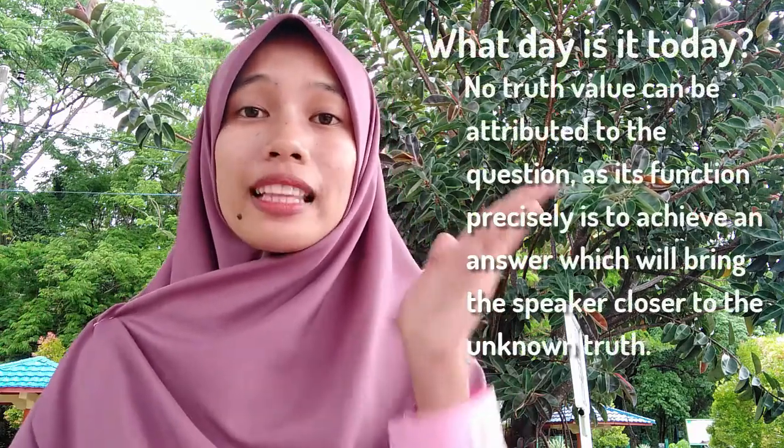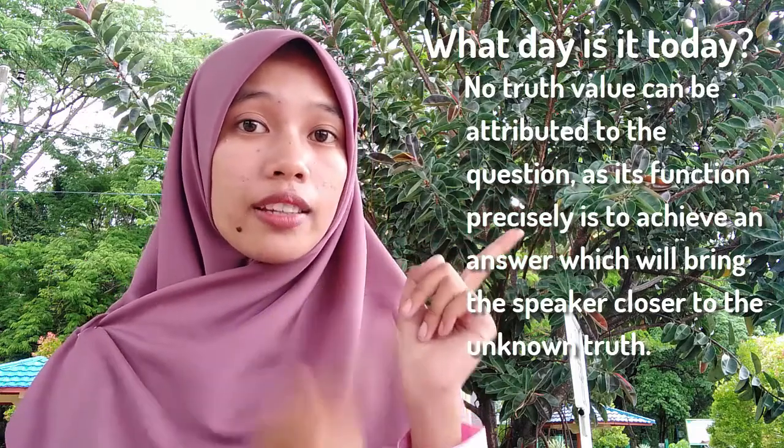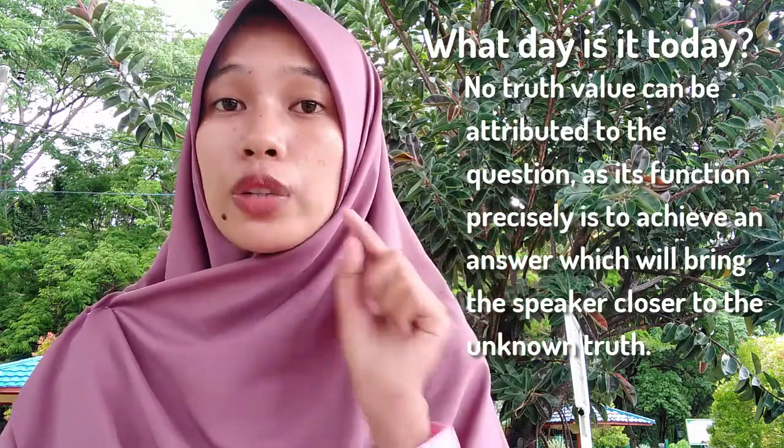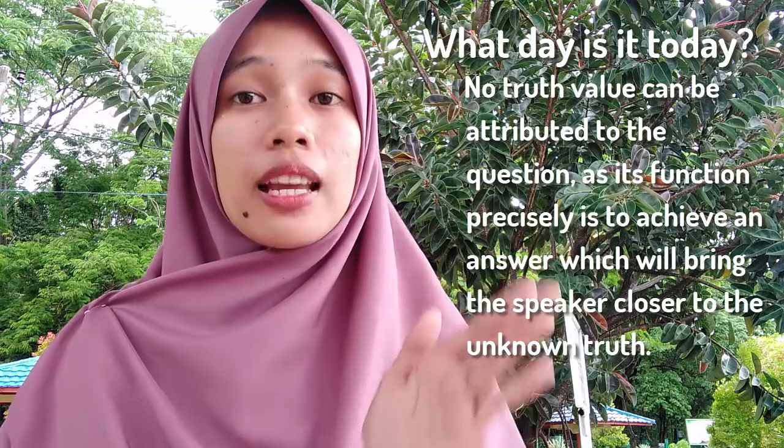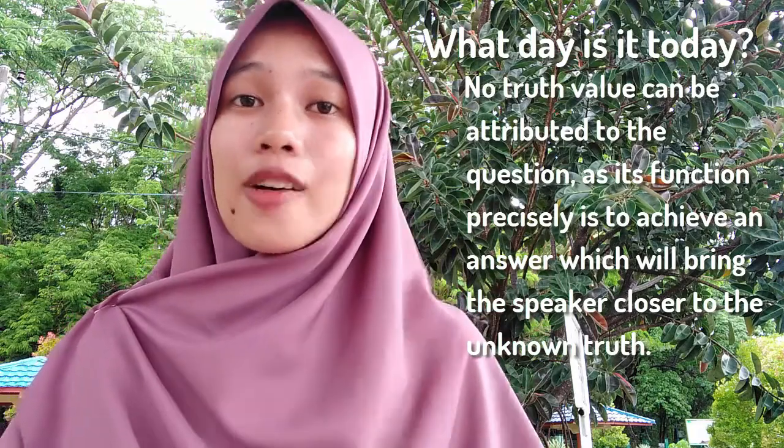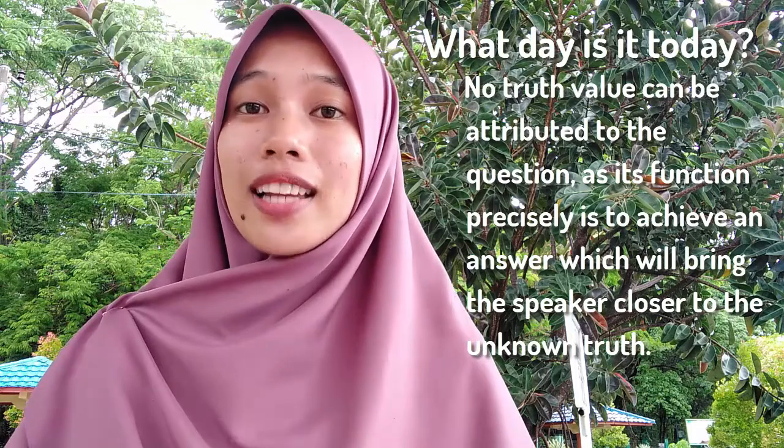Okay, on the other side of the spectrum, the imperative and direct interrogative sentences don't have a truth value. Instead, they have an answer value. For instance, I have two examples for you. The first is: what day is it today? The explanation: no truth value can be attributed to the question, as its function precisely is to achieve an answer which will bring the speaker closer to the unknown truth.